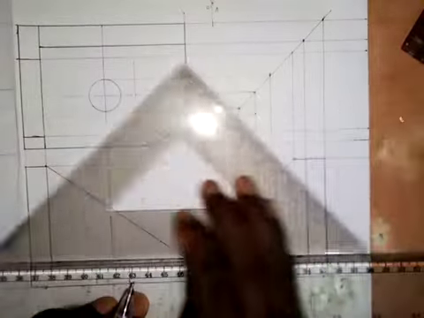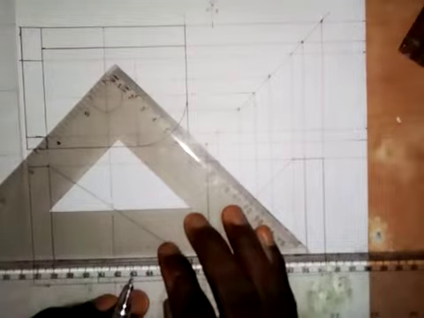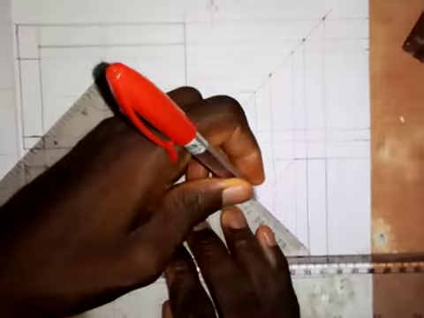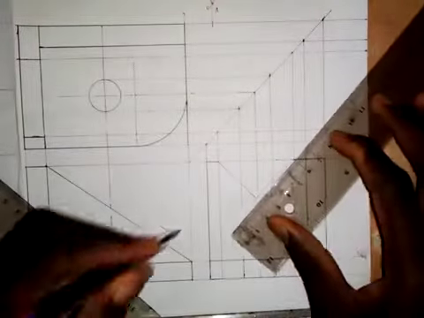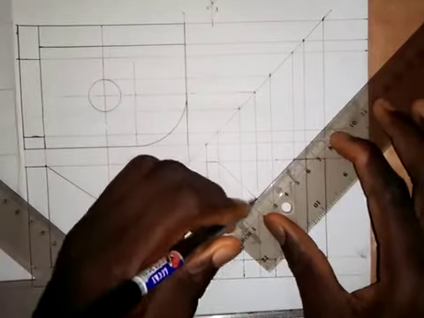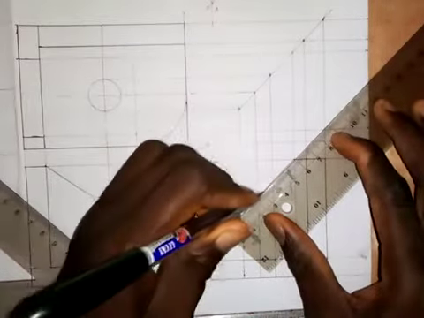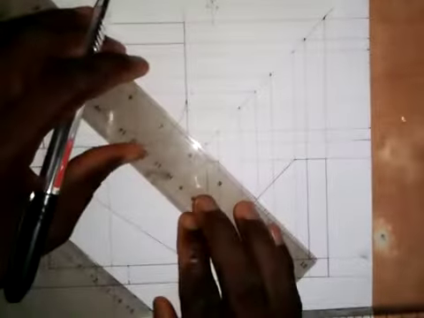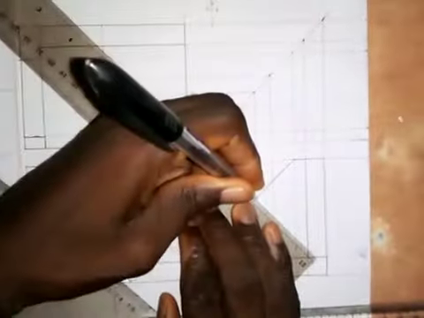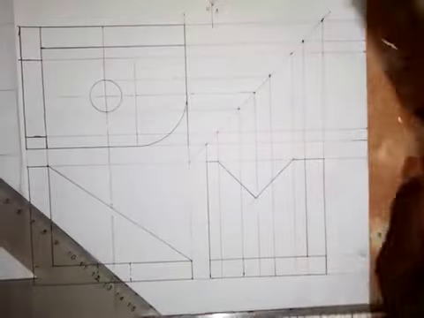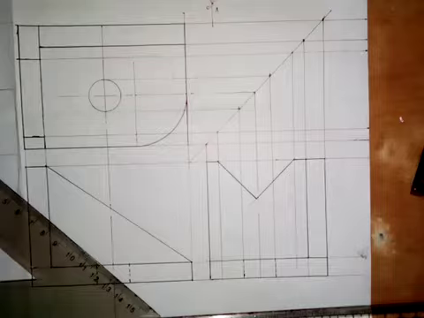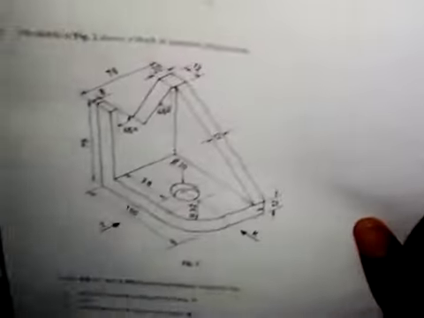Then I will bring it to this point also, and draw a line from here. They intersect there. Then I'll make this a thick line from here to here, and also a thick line from here to here. You can see that the shape of the end elevation has been put in place.